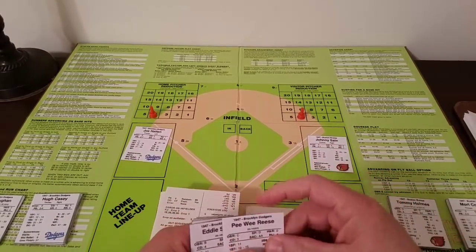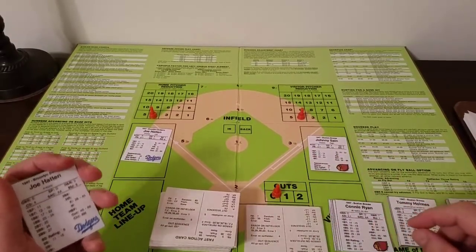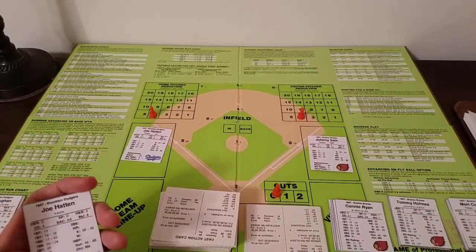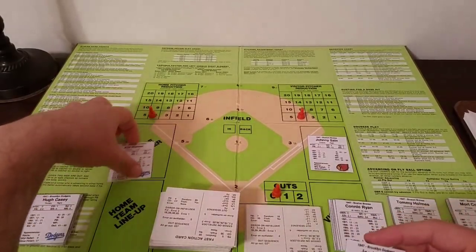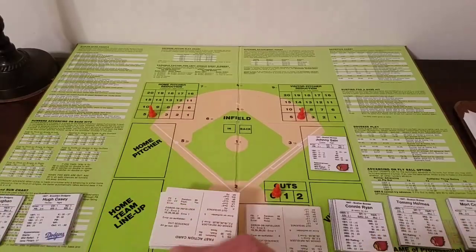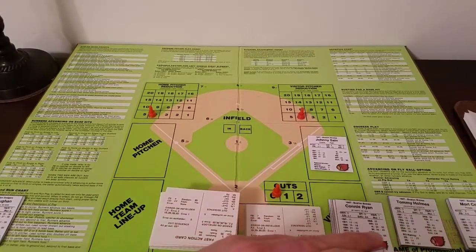So that brings up the pitcher, Joe Hatton. And did they want to let Hatton pitch some more, or are they going to? They may go for the jugular here and pinch hit for Hatton. I think that's what they're going to do. They are going to turn it over to Hugh Casey, I believe, in the bullpen.